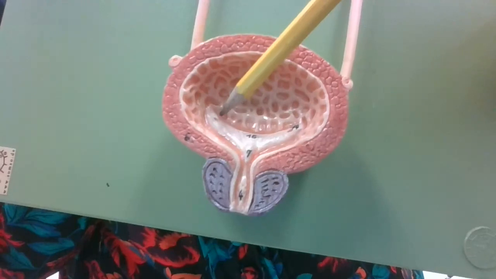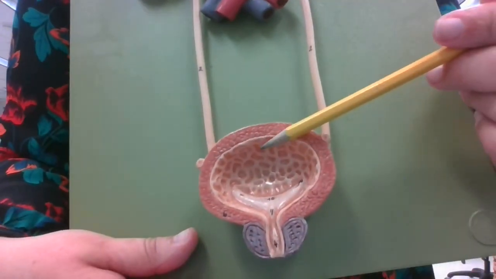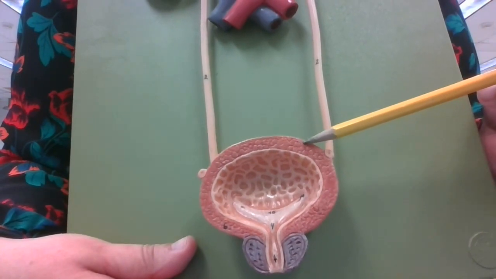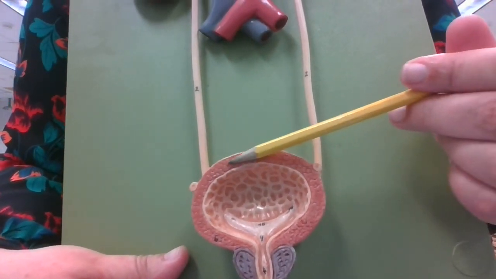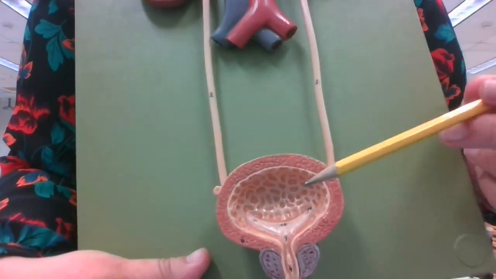Ureteral orifice right here. Then we have this smooth muscle that's going to be all around the urinary bladder. It's called your detrusor muscle. It's smooth muscle that's going to help squeeze the bladder so that you can empty it.